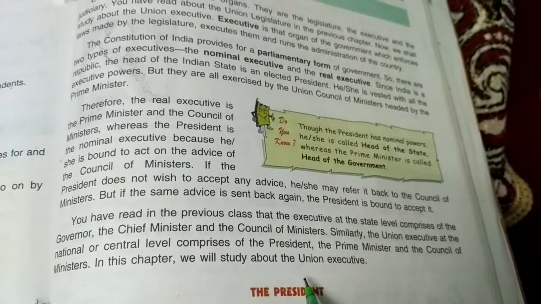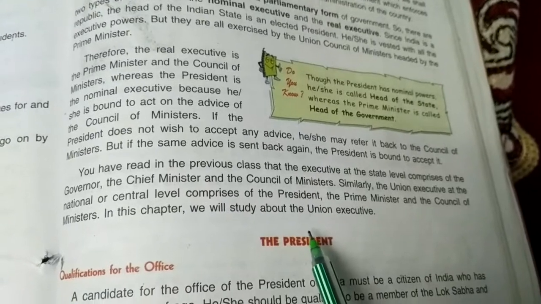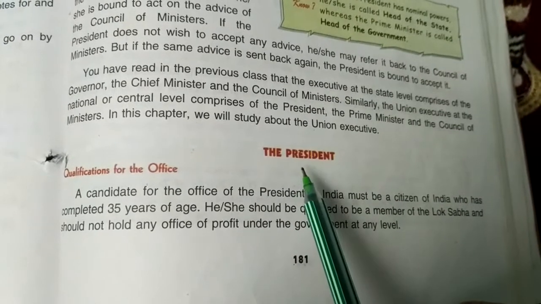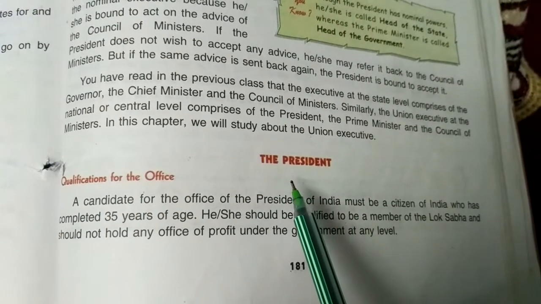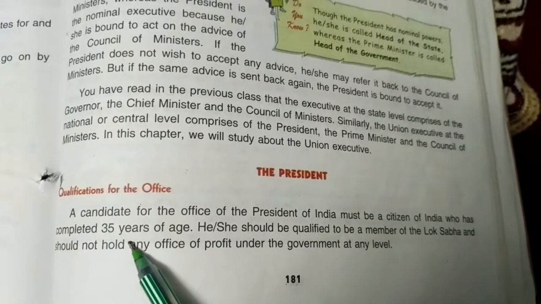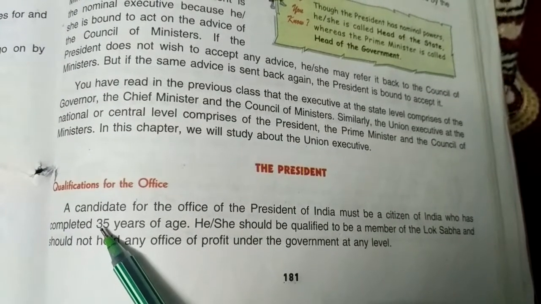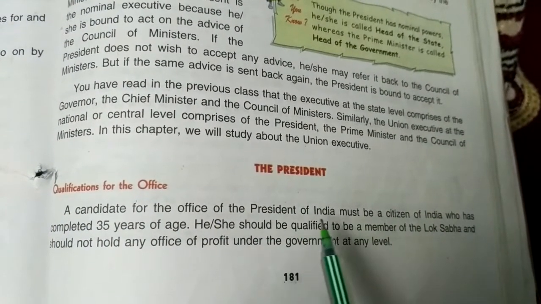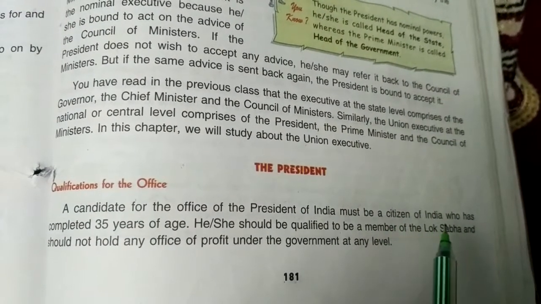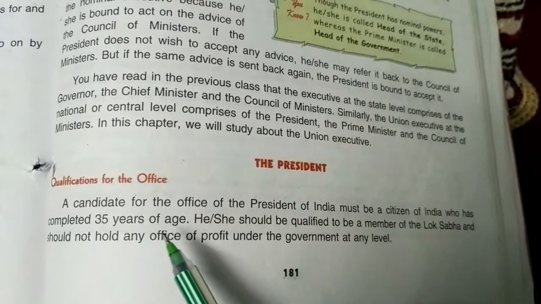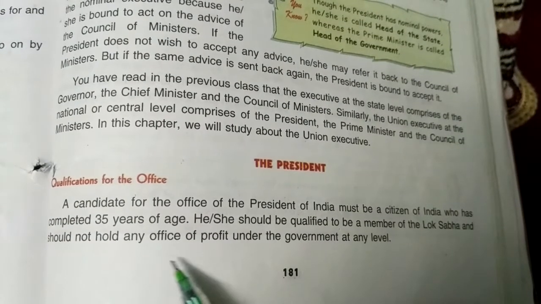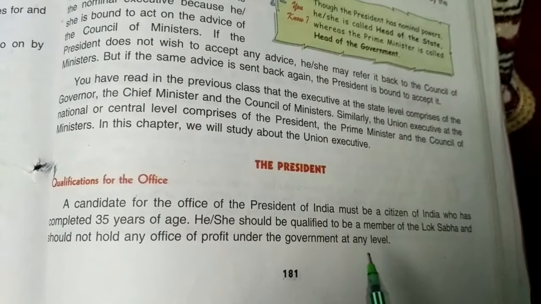In the next chapter we have the judiciary, but first we will complete the executive, in which the first important topic is the president and the qualifications required to be the president of a country, especially India. A candidate for the office of the President of India must be a citizen of India. Next, she should have completed 35 years of age. Next, she should be qualified to be a member of Lok Sabha and should not hold any office of profit under the government at any level.